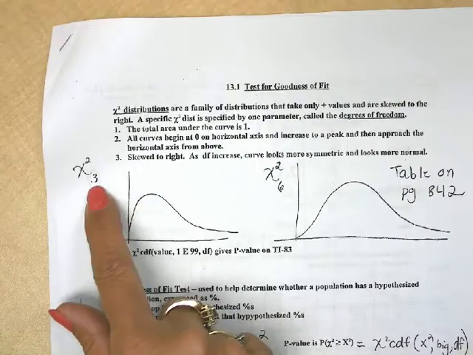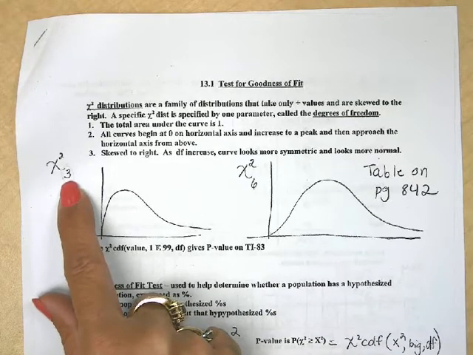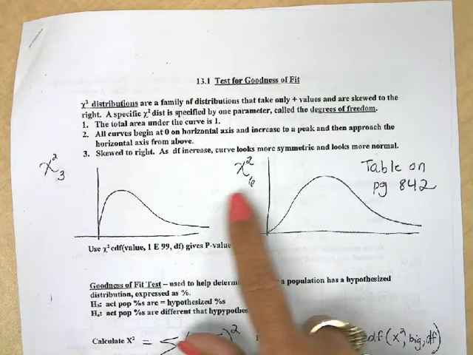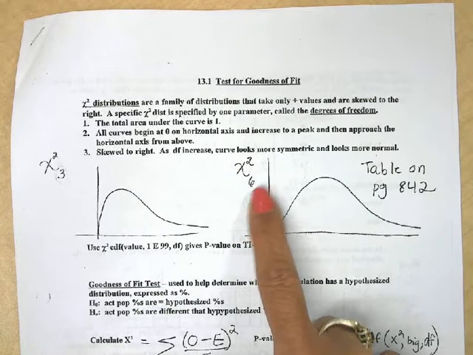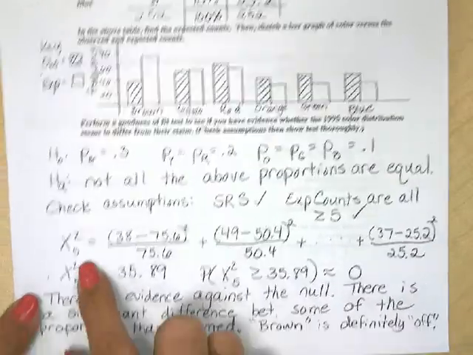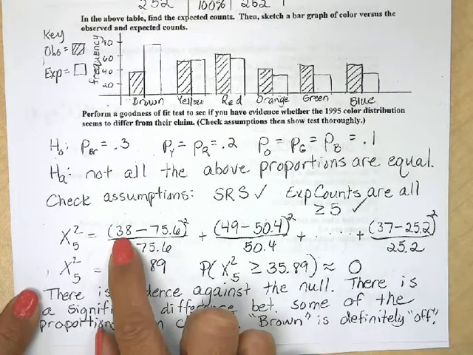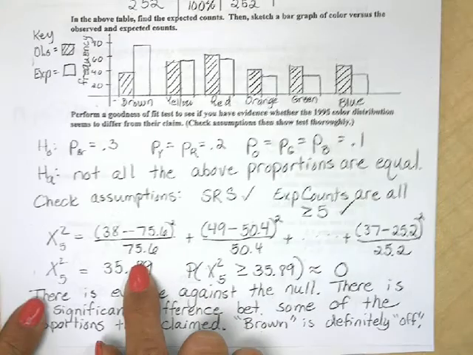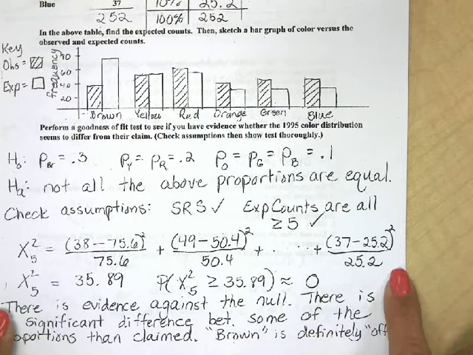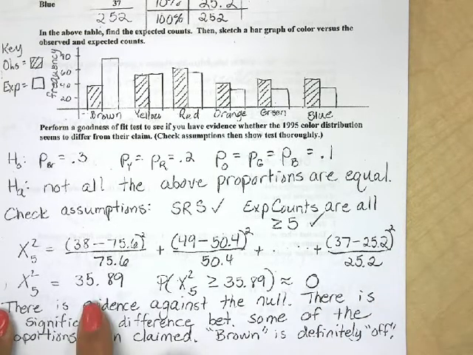If the number of categories changes, say for instance, again, you have more colors of M&Ms in your distribution, then this subscript changes. And this subscript is the number of degrees of freedom, and it's how many categories you have less 1. Now, going back to this, I'm calculating my test statistic of the chi-squared. I took how many brown M&Ms actually occurred minus the expected squared divided by the expected, and continued that with each of the different elements. Then I got my chi-squared statistic of 35.89.